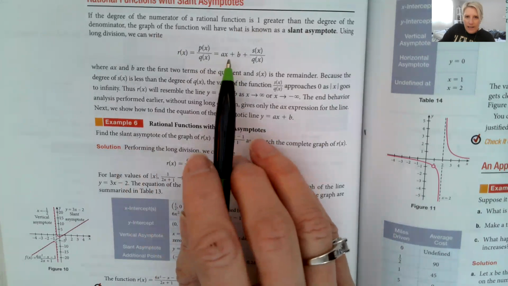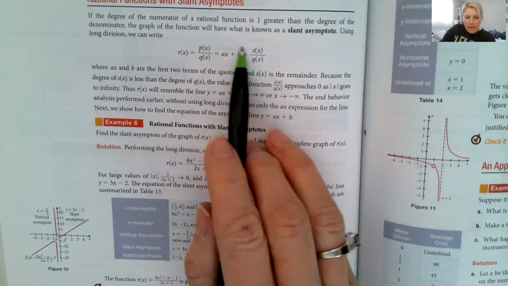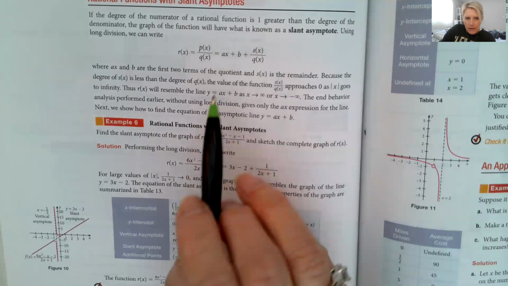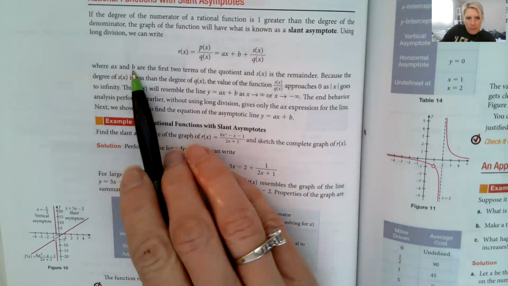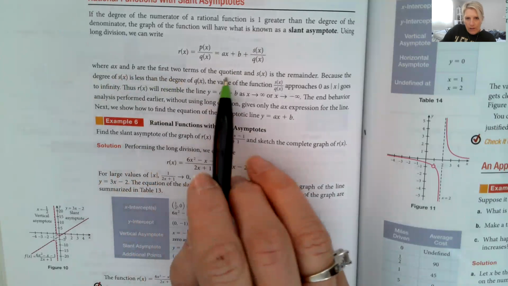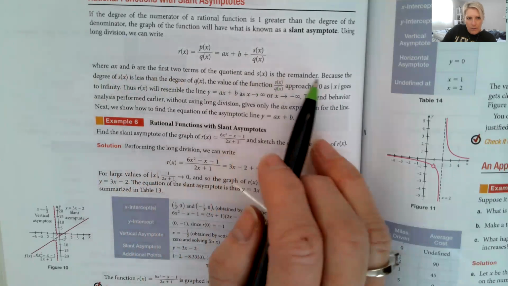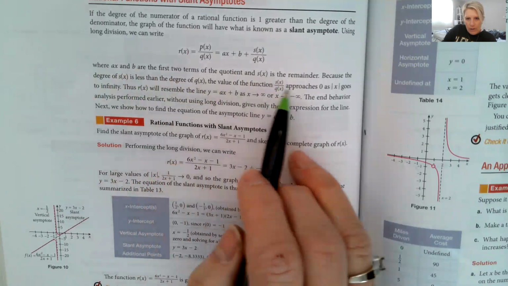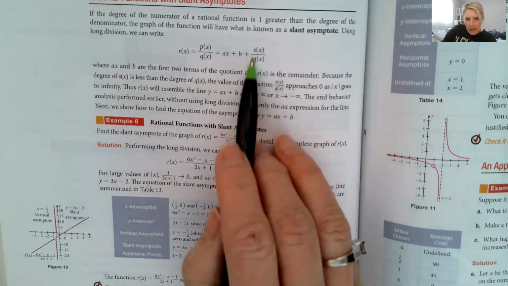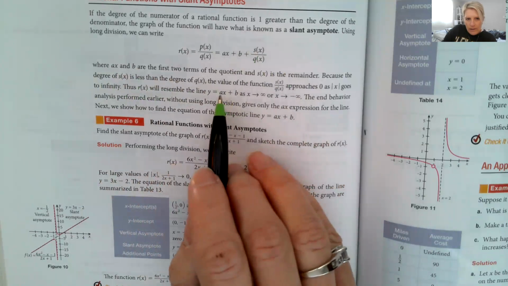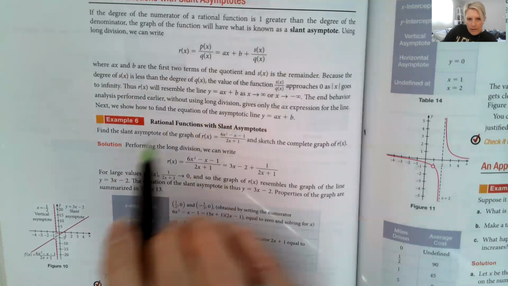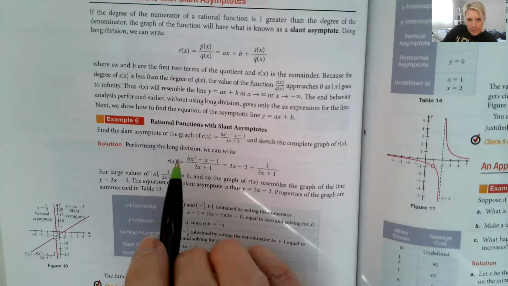Okay, so when we divide it out, we get this linear ax plus b comes out, and then you've got this remainder. So it says where ax and b are the first two terms of the quotient, and s is the remainder. Because the degree of s is less than the degree of q, the value of the function approaches 0. So this goes away. So you really just have this linear asymptote, which will go at a slant because of the slope a.